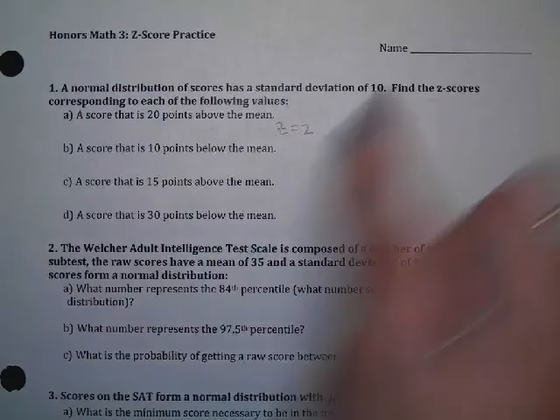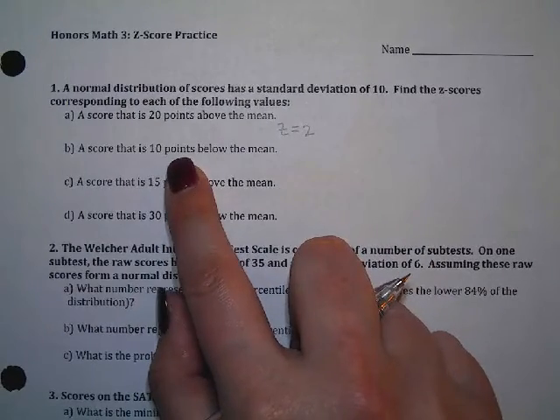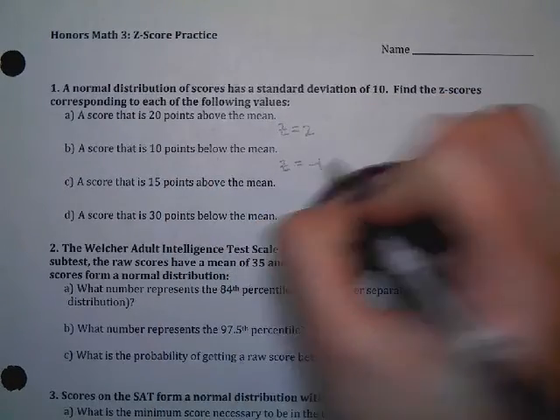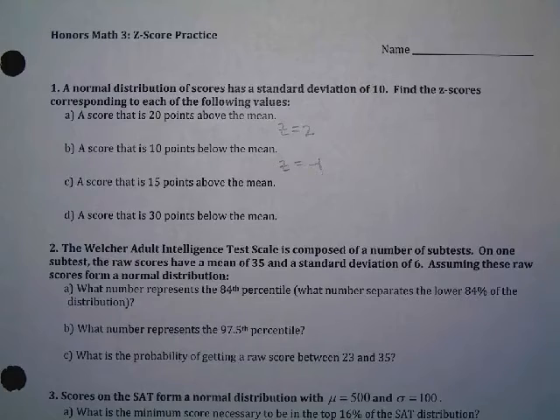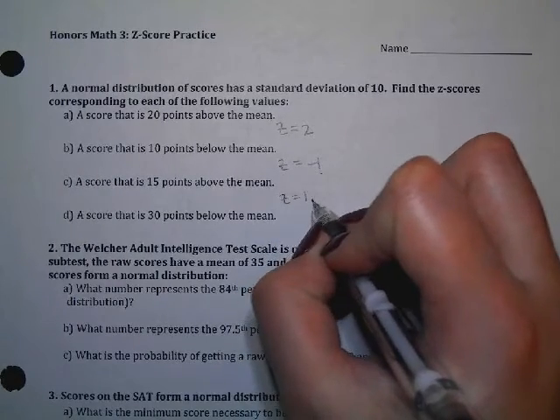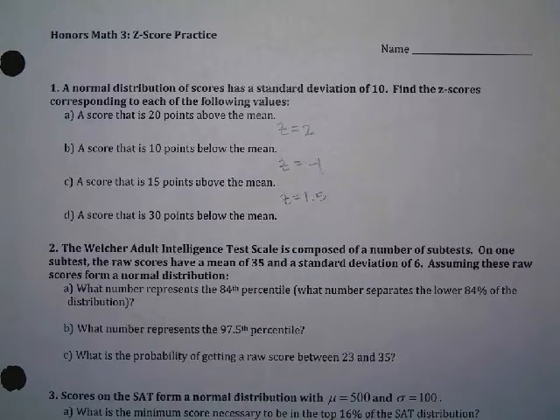All right, what if you are 10 points below? Negative 1. What if you are 15 points above? What if you are 30 points below?